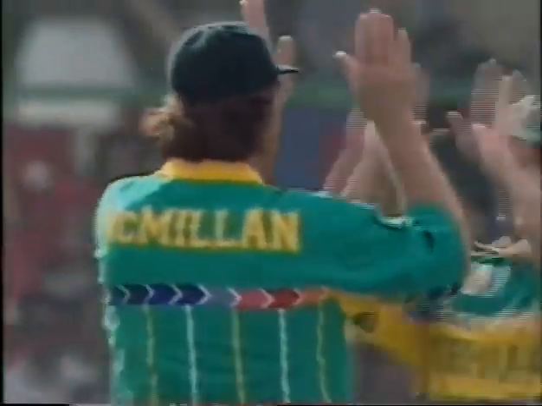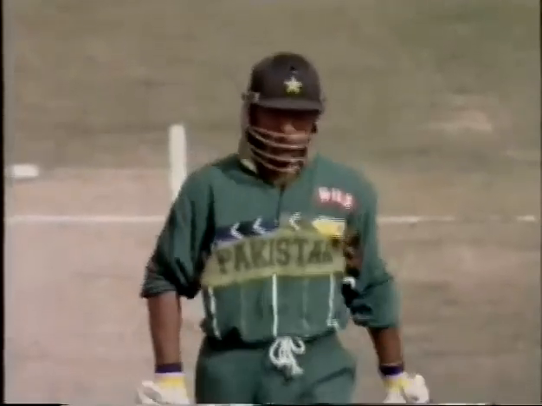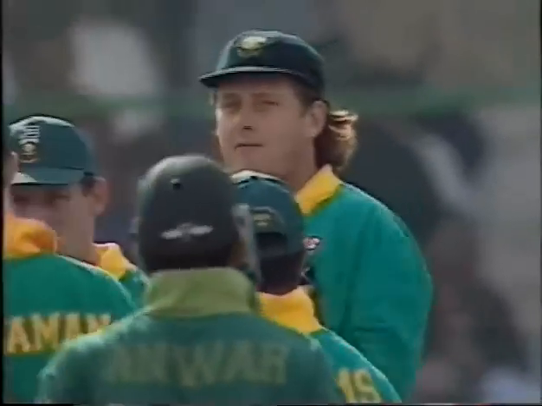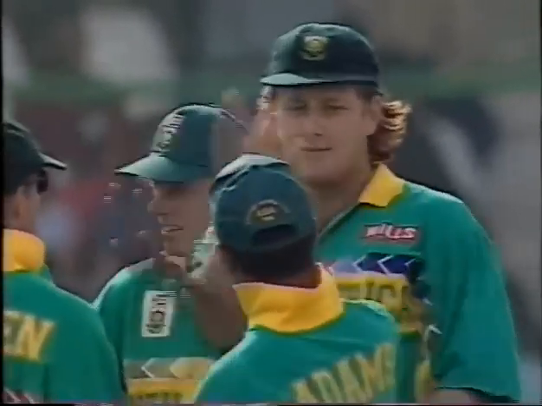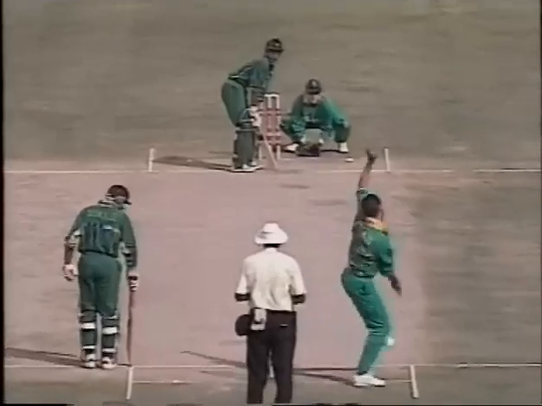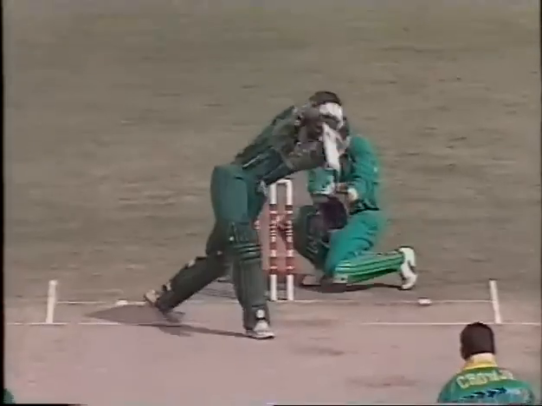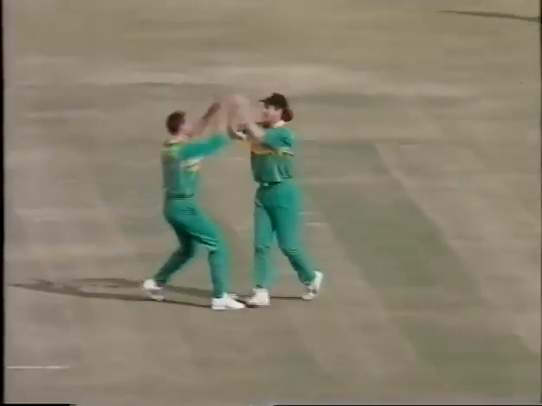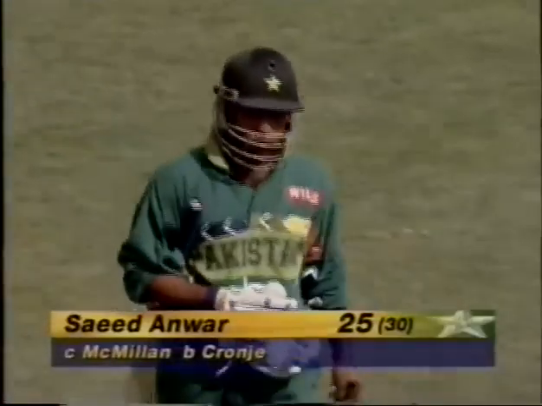McMillan's claiming the catch, and Steve Buckner's given him out. That's a brilliant catch from Brian McMillan, and the first Pakistan wicket's down. They're 52 for 1. The crowd can't believe it, but Brian McMillan sure can. Saeed Anwar going for the extra cover drive, fiercely hit. Another great catch for the world's leading all-rounder, Brian McMillan.